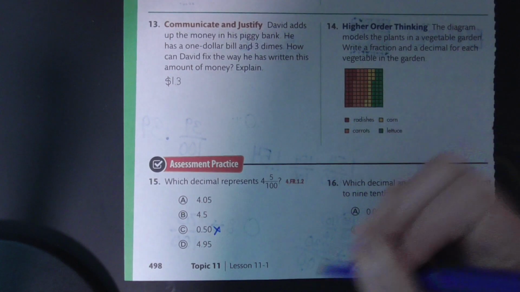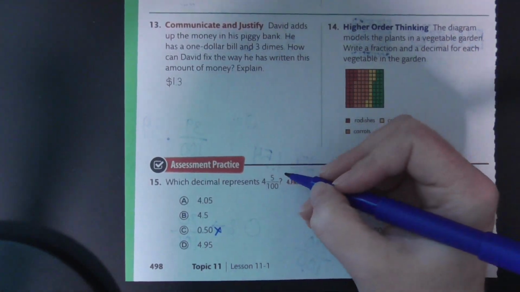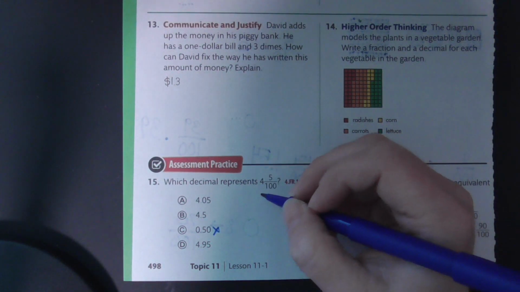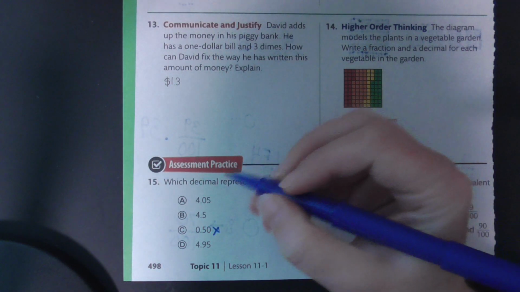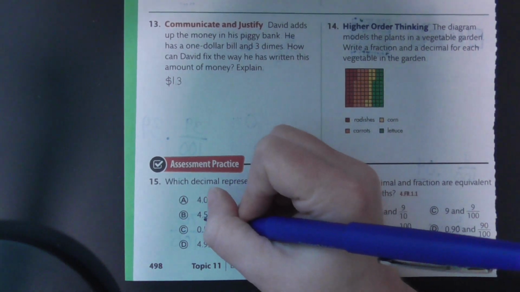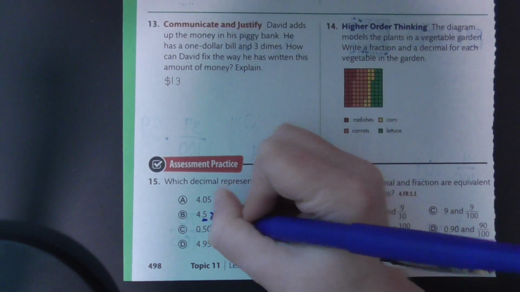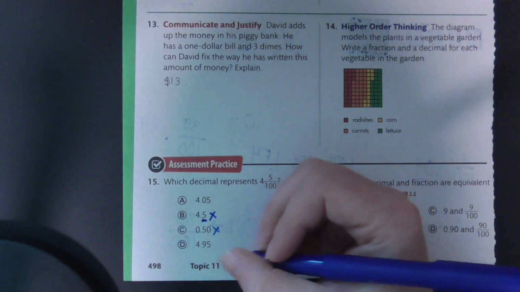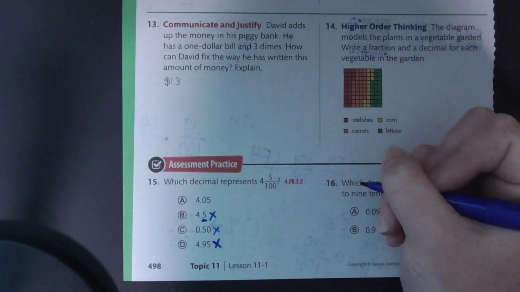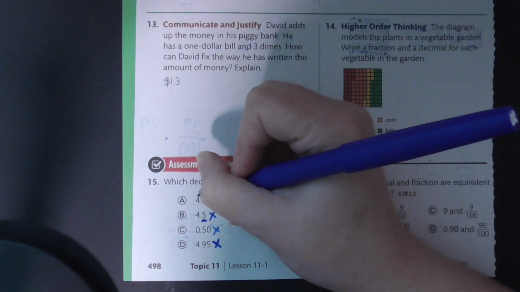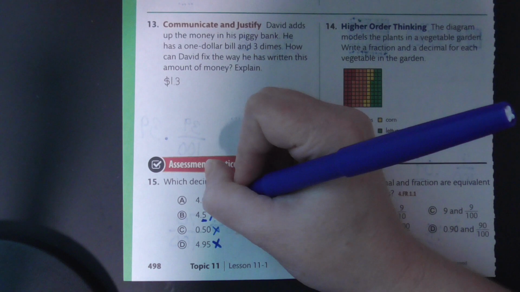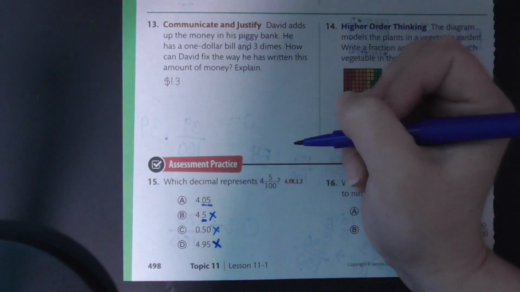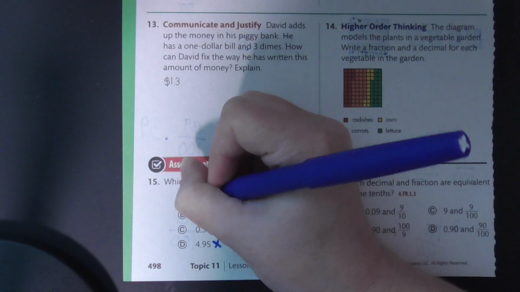Now we have 5 100ths, and we know that we have to have the 5 in the hundredths place, and that is the second place to the right of the decimal. Here we have it in the tenths place. That's not going to work. And down here we've got a 9. I don't know where they've gotten that 9 from, so this is not correct. This one has 4 wholes, and then here's the tenths place, and then the hundredths place. This one is correct.